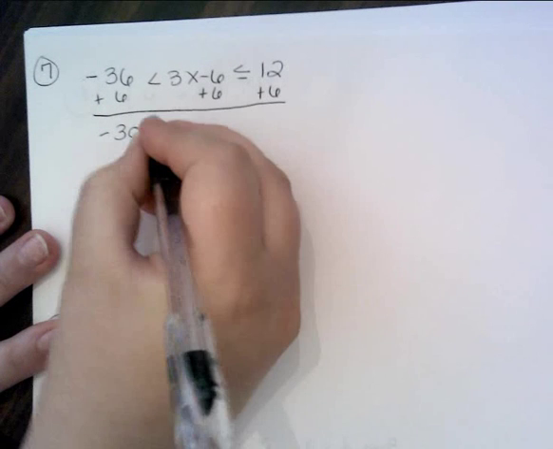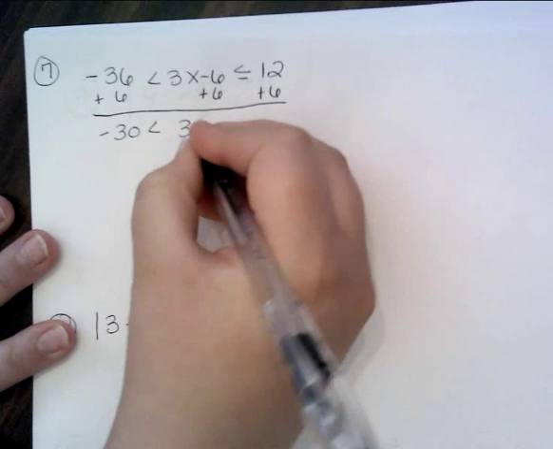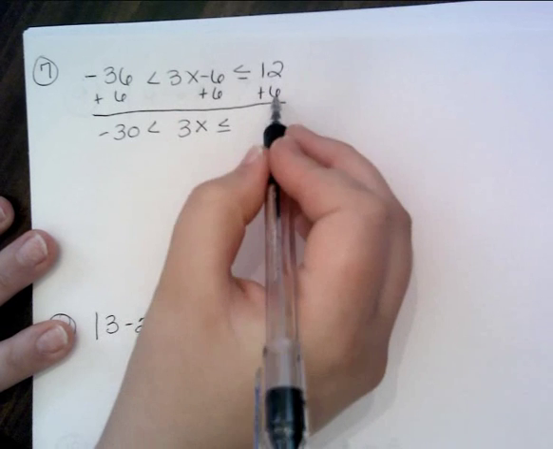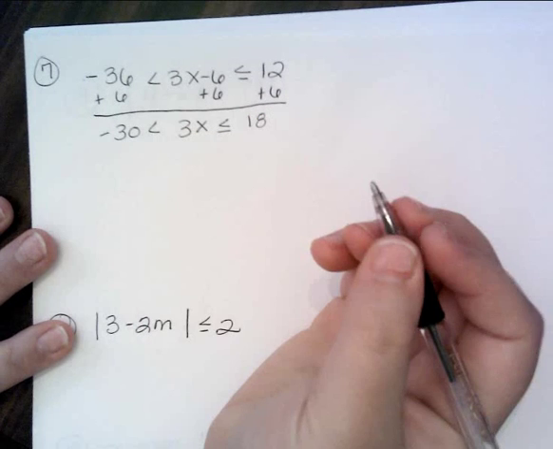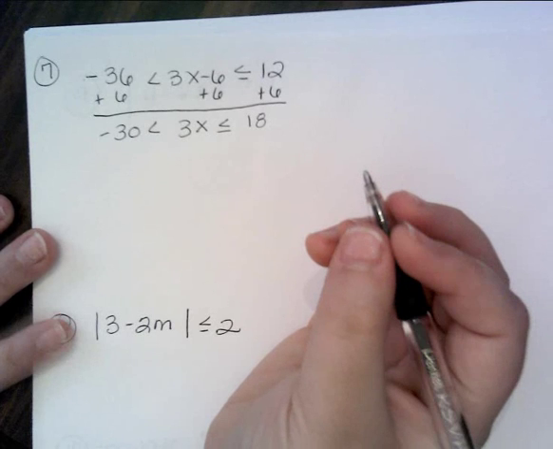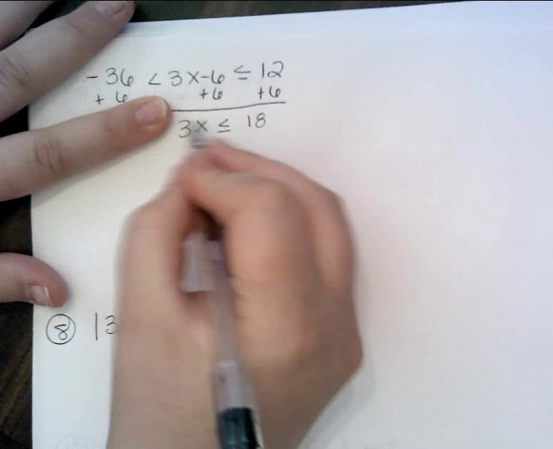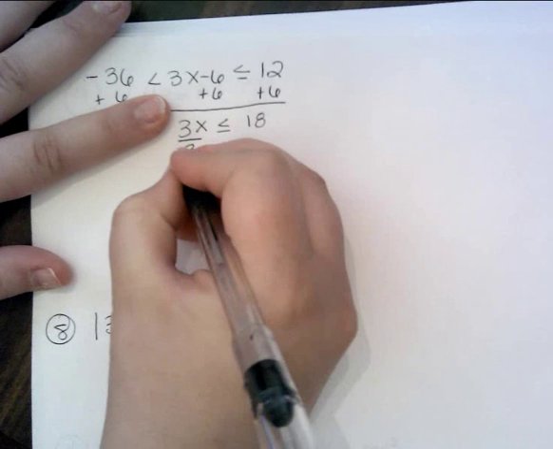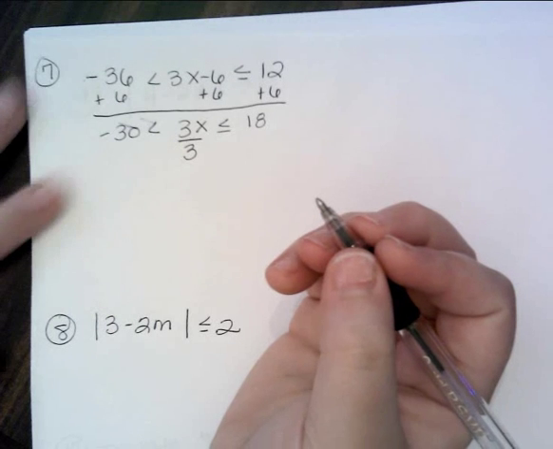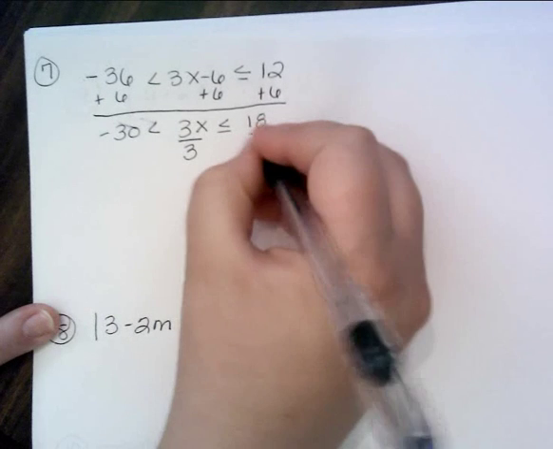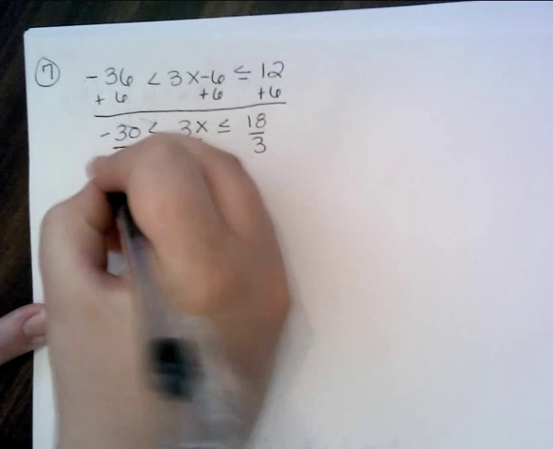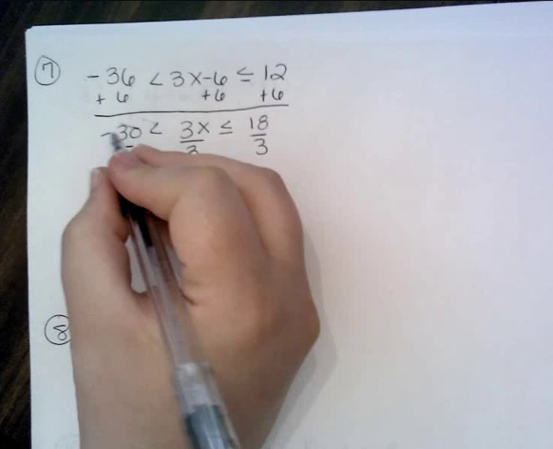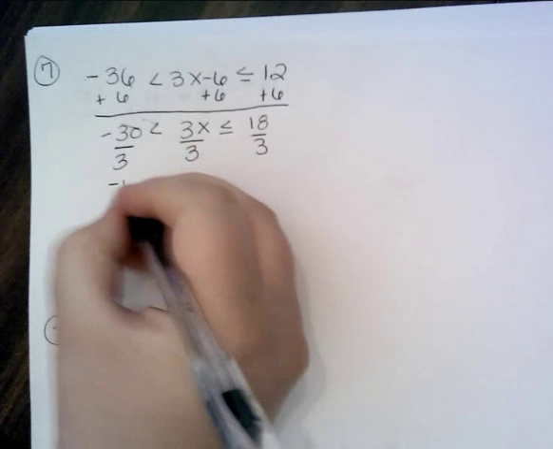Okay? So now, again, imagine that this is all we have. You would tell me to divide both sides by 3. So I've got to do it to everything. So I'm going to divide this side by 3. And I'm going to divide this side by 3. Okay, what you do to the middle, you got to do to everything. So -30 divided by 3 is -10. Those 3's cancel, leaving you with x. 18 divided by 3 is 6. All right.